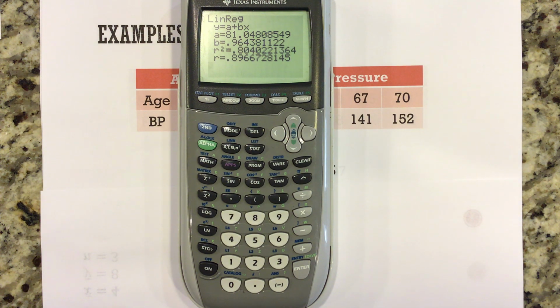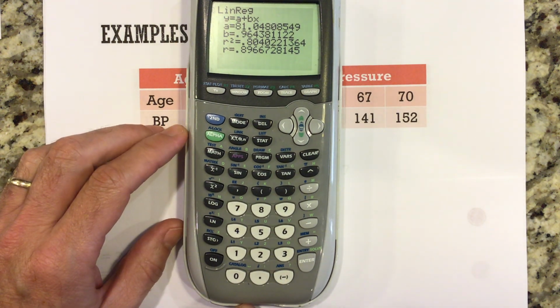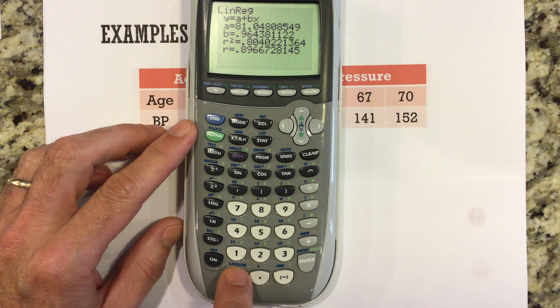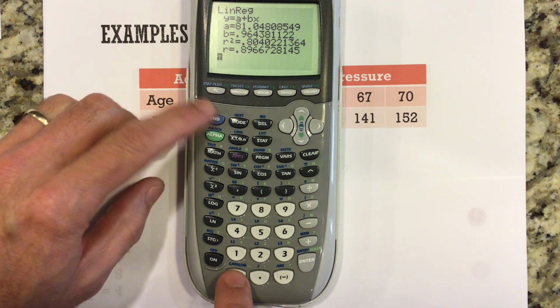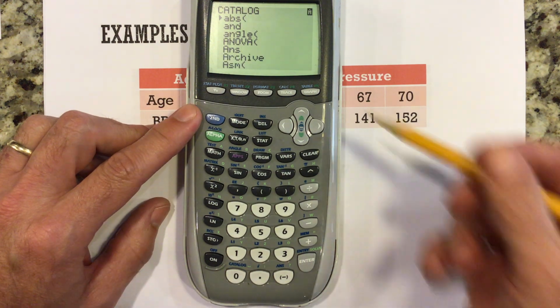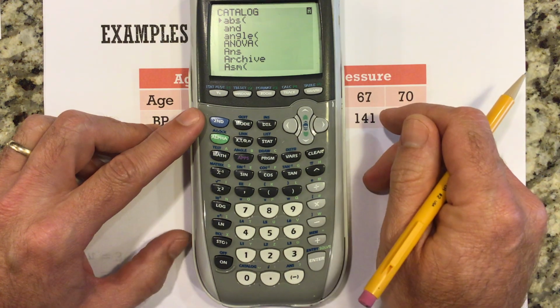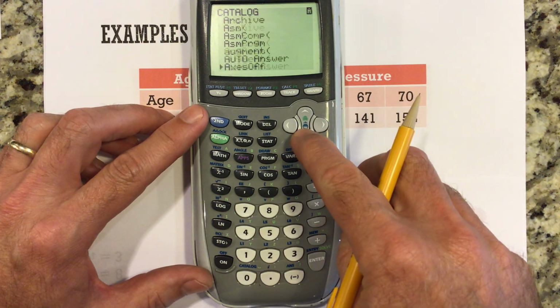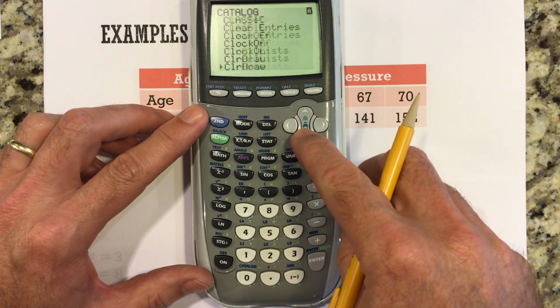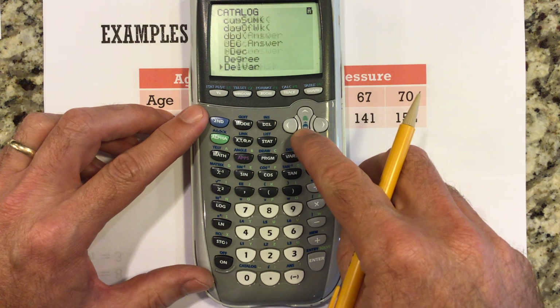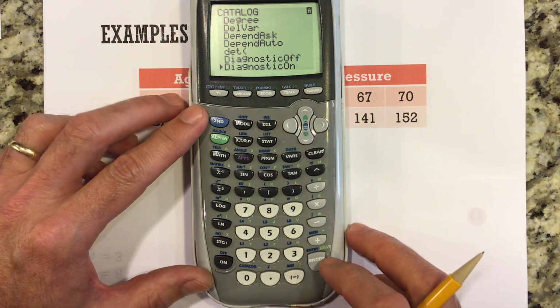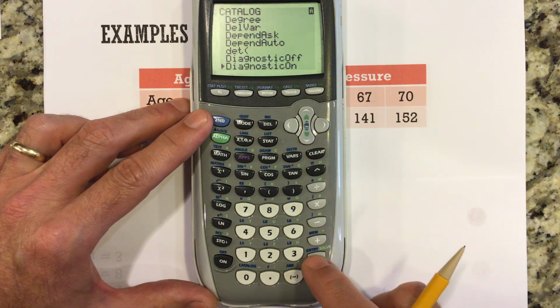And yeah, you probably don't know where to find that, right? Neither do I. But before you panic and start Googling it, when I don't know how to find a command in my calculator, I go to the catalog. The catalog lists every single command in an alphabetical order. So I go second, there we go. And here's every command I could put into my calculator, listed alphabetically. And there's a lot. So I'm gonna scroll down. And there it is, diagnostic on. So I'm gonna choose that.